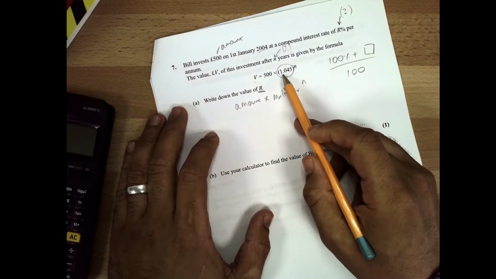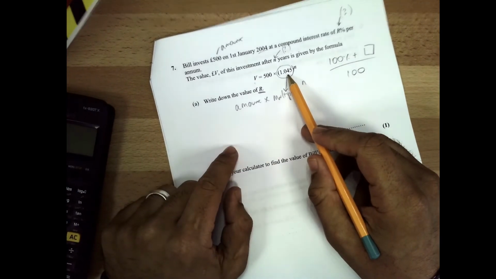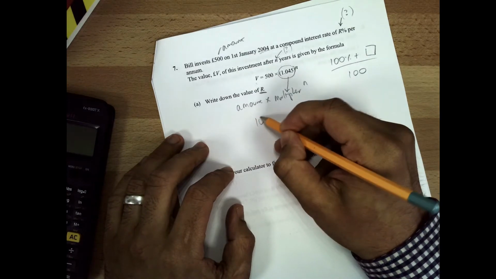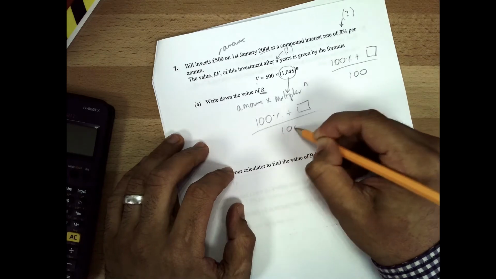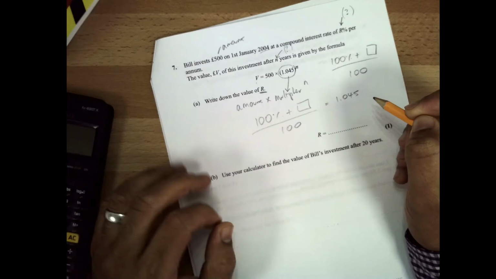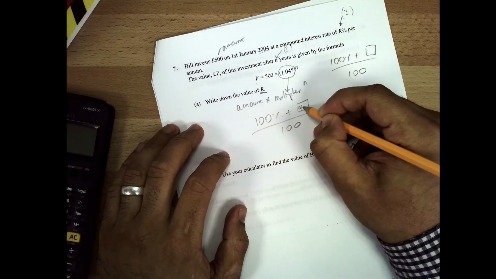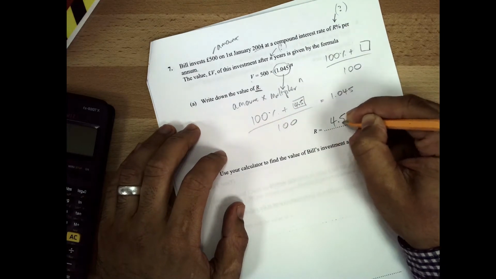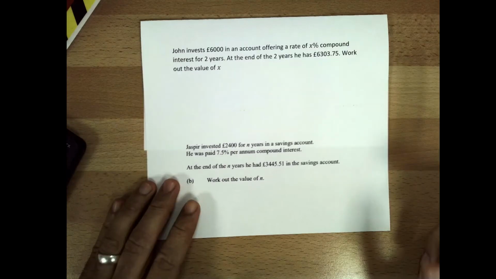So what you need to think about really is, what is the rate going to have been? So 100% plus something divided by 100 ended up giving me 1.045. The answer, as some of you will have spotted, is 4.5%. Okay, so the rate is 4.5%.